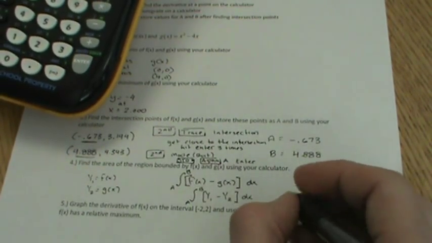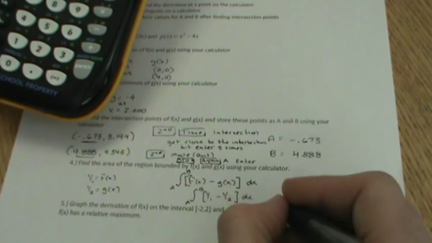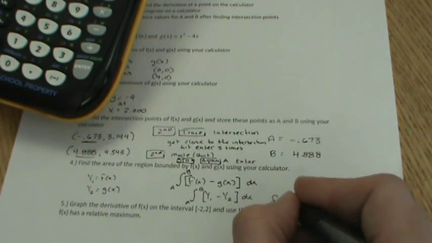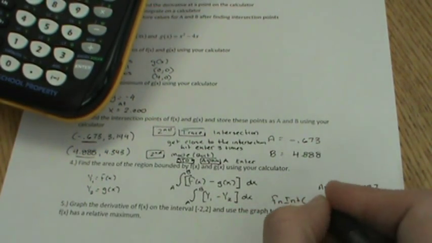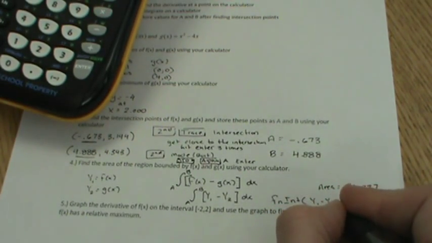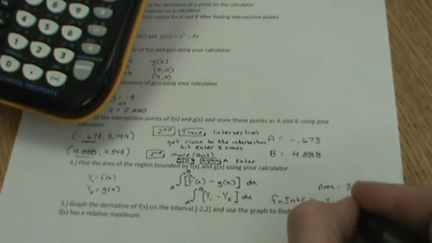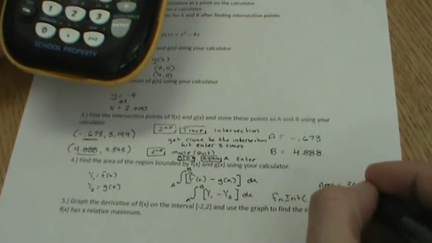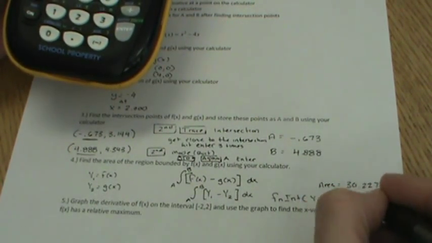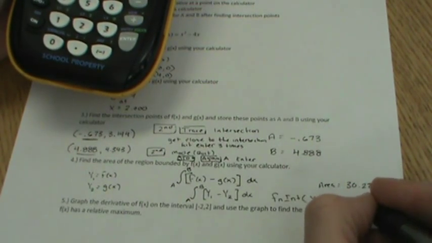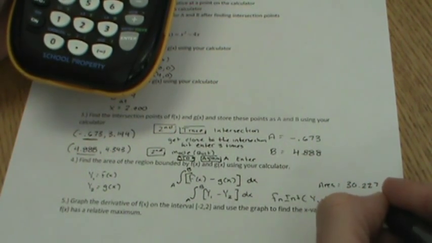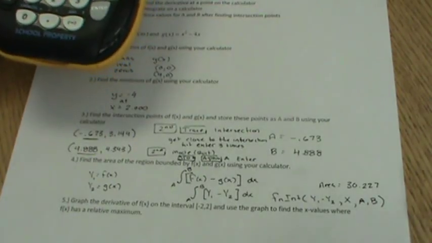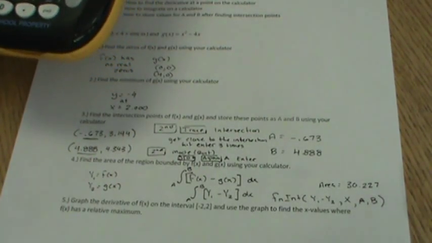If you have the old format, instead of the integral sign, you will actually get FNINT pop up with a parenthesis. What you can do is y1 minus y2, comma, and the comma button is going to be right there above the number 7. And then you go ahead and put x, because you're integrating in terms of x, and then you put your lower bound, and then your upper bound. And if you hit enter, that should work as well. Okay, so a couple things you can try.